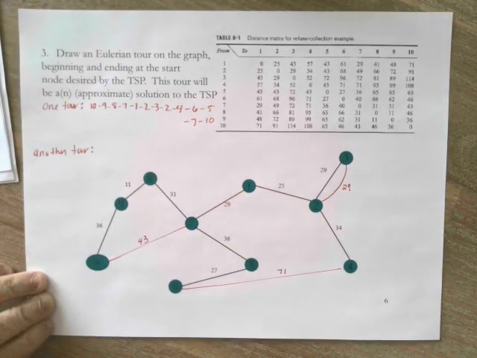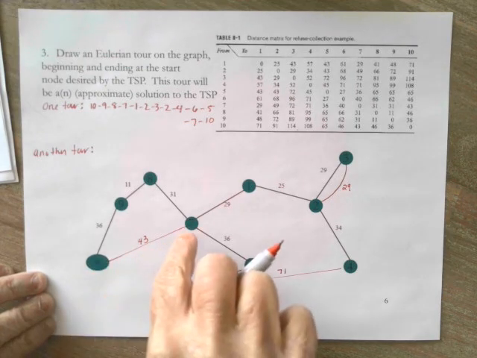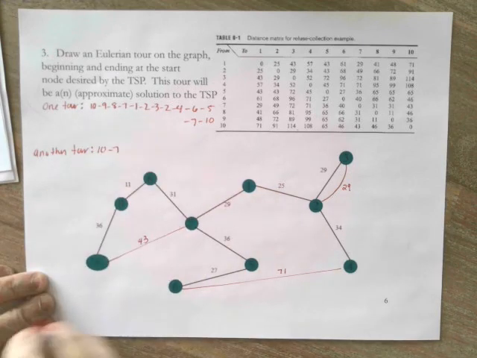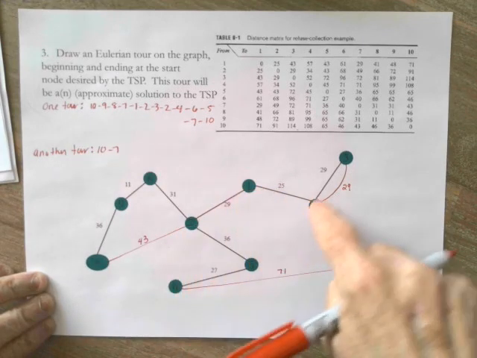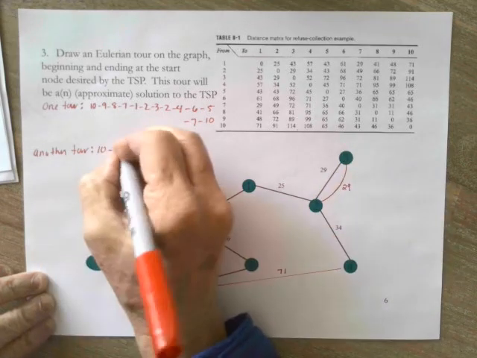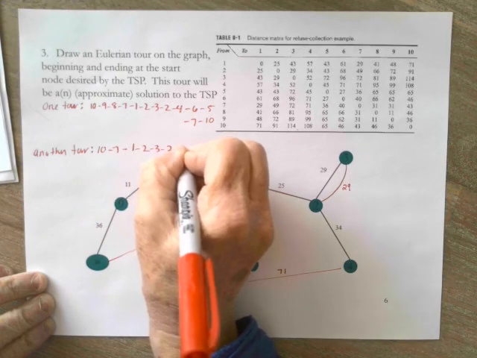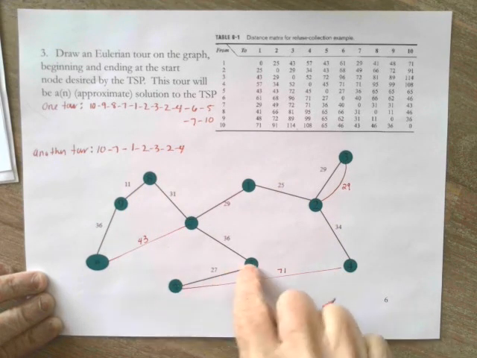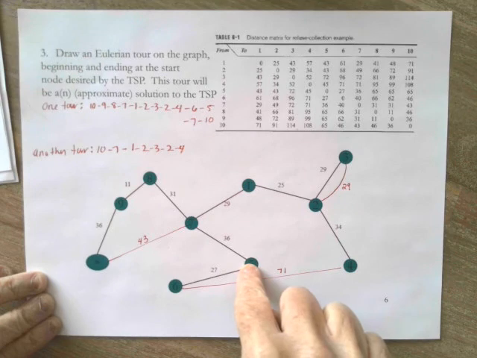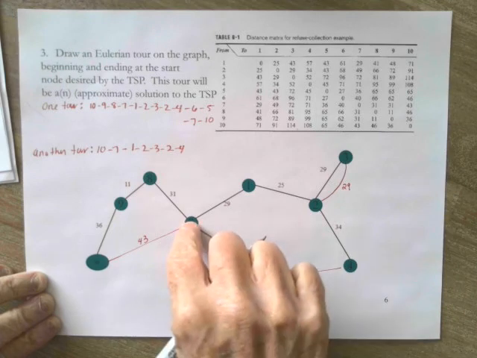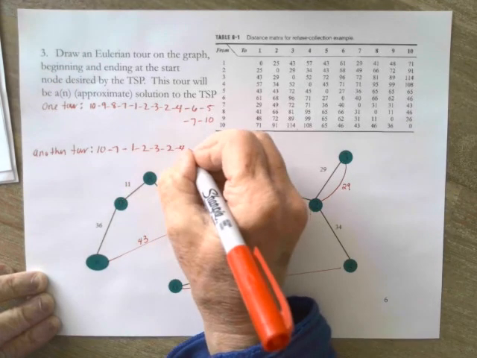Here's another. So another Eulerian tour we can do will be, we can go 10, 7, 1, 2, 3, 2, 4, 6, 5, 7, 8, 9, 10.